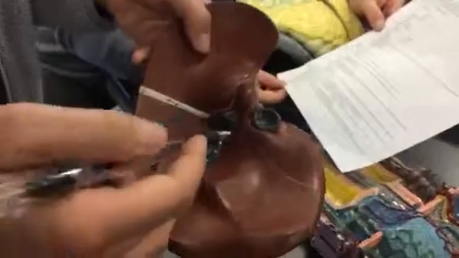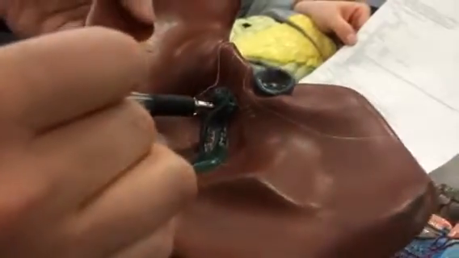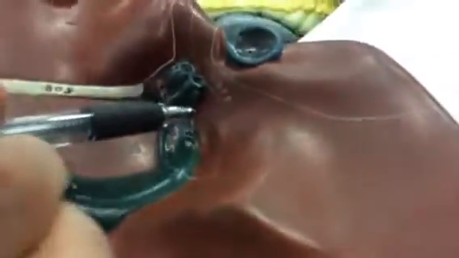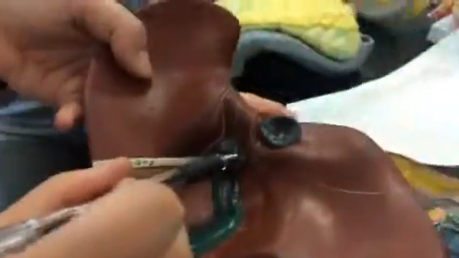And then you have your hepatic duct, which is this green here. You have your right hepatic duct, your left hepatic duct, your common hepatic duct is where they meet, and then you have your cystic duct right here, the gallbladder is right here, this green, and the common bile duct is the top right here. That's it for the liver.